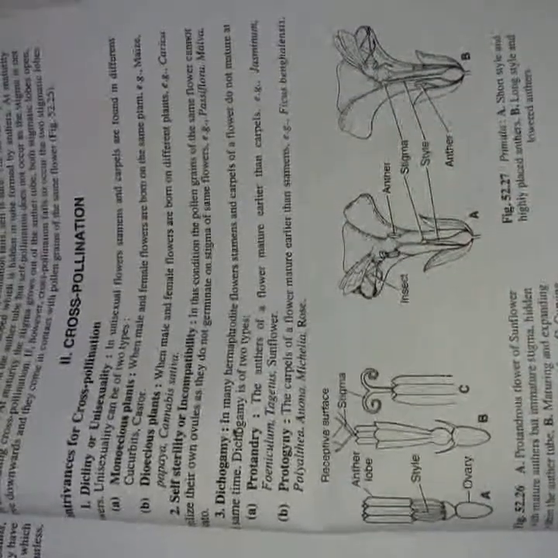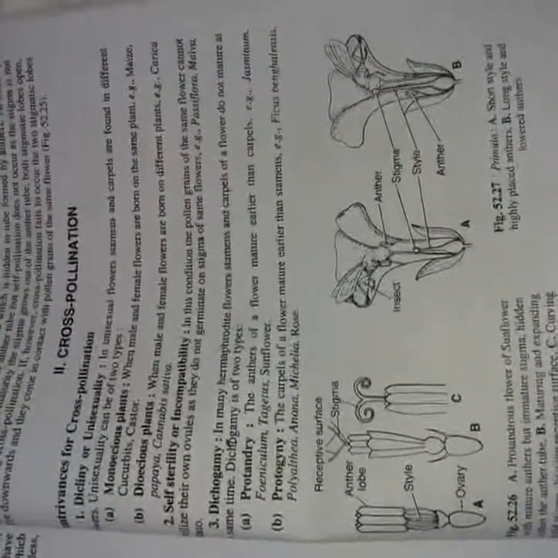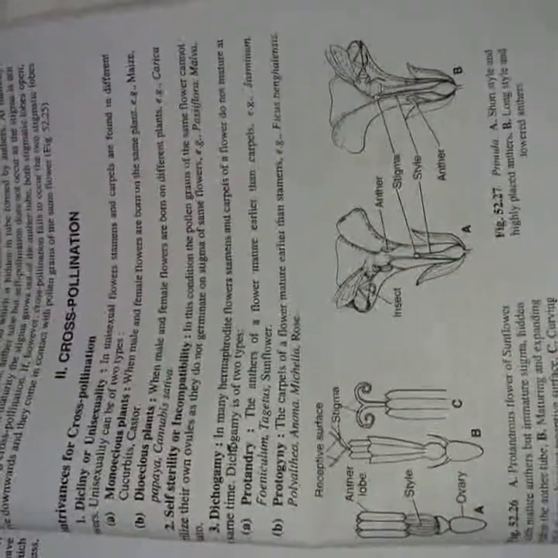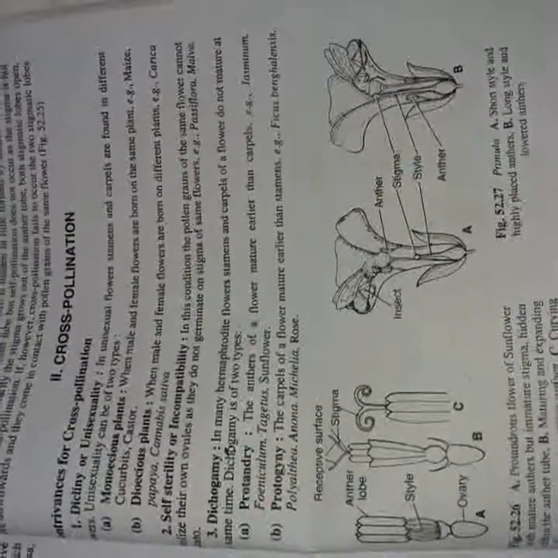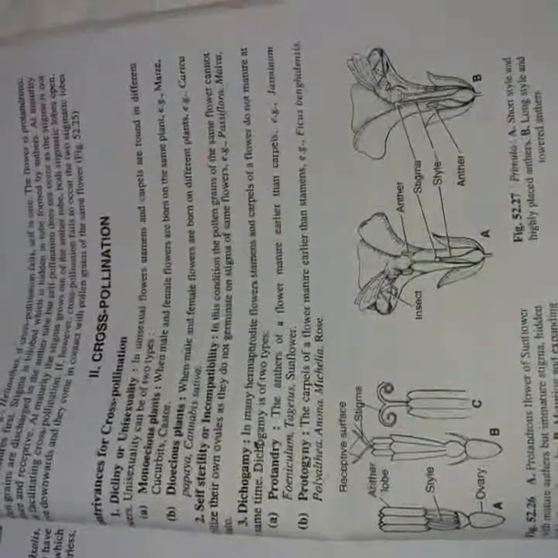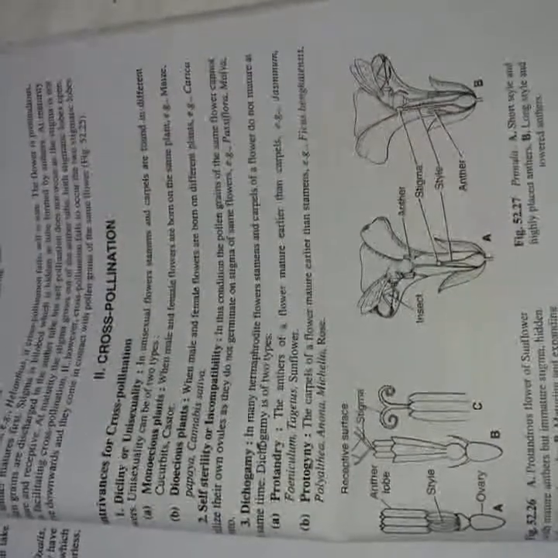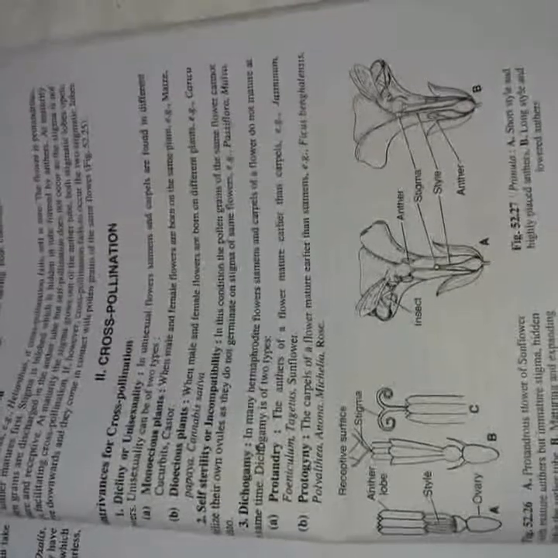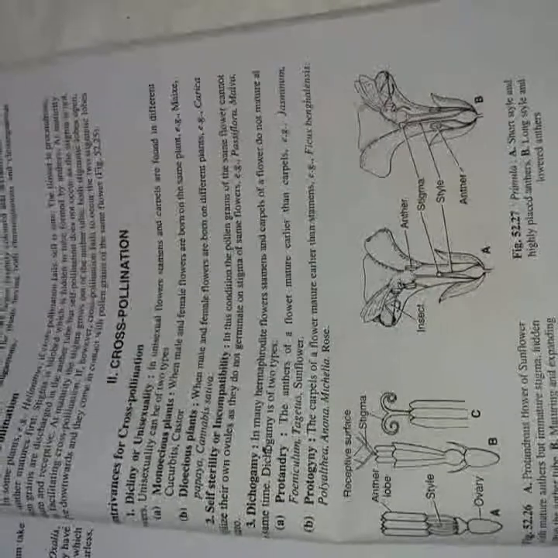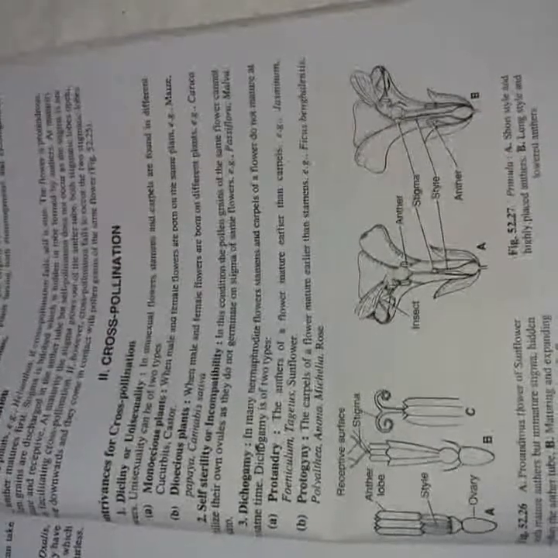Next is cross-pollination. The conditions or advantages for cross-pollination: first is unisexuality, which means flowers are unisexual. Stamens and carpels are found in different flowers. Unisexuality can be of two types: first is monoecious plant and second is dioecious plant.